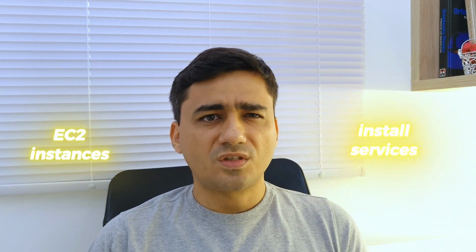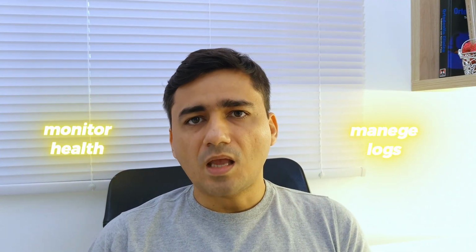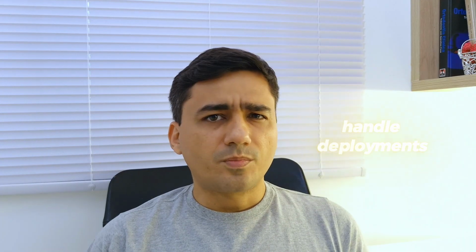Deploying apps on AWS used to be complicated, so you had to create an EC2 instance, install services, set up load balancer, manage logs, monitor health, and handle deployment. For developers focused on coding, it was a big challenge. That's why AWS created Elastic Beanstalk.